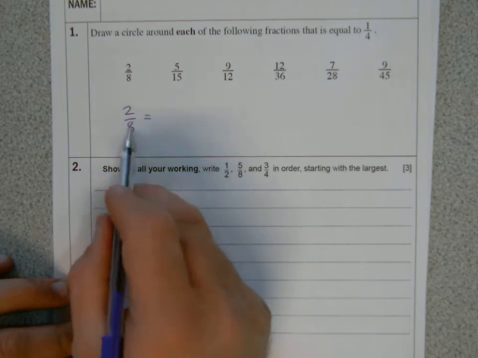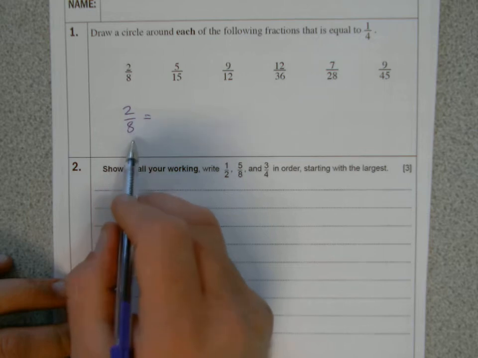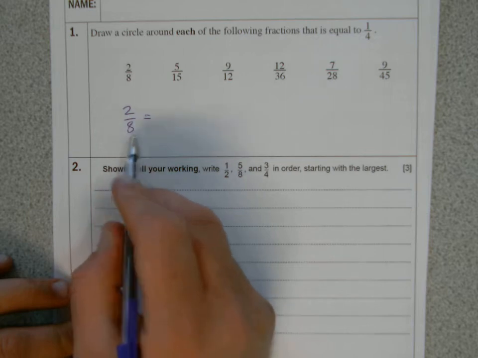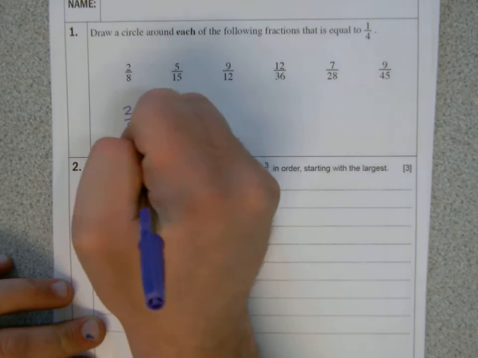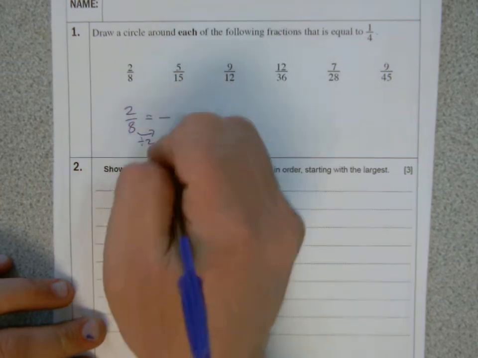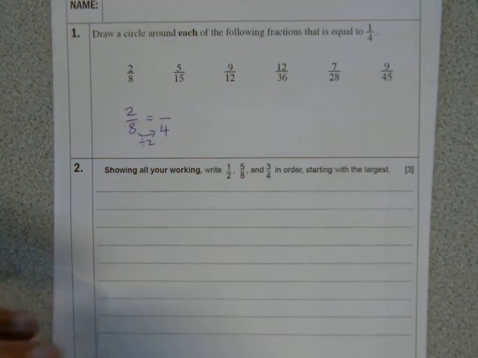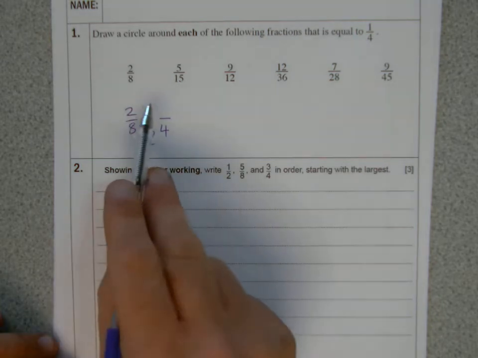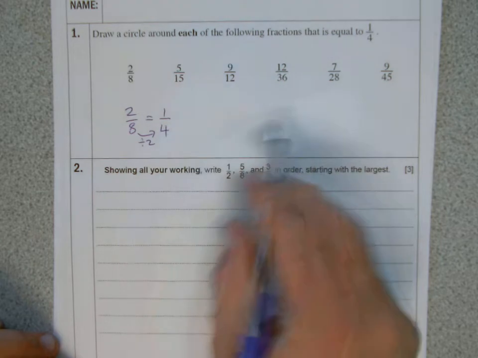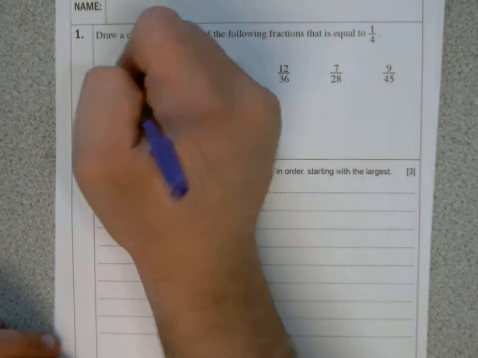If you notice, they're both even numbers, so we could divide by 2, couldn't we? If I divide this by 2, 8 divided by 2 is 4, because 2 goes into 8 4 times. And if we divide the top by 2 as well, 2 divided by 2 is 1. So it does equal 1/4, right? So we can circle that.